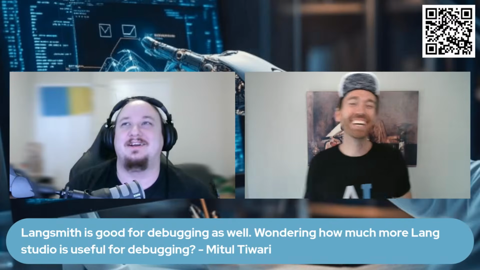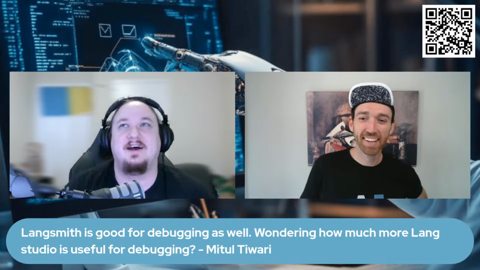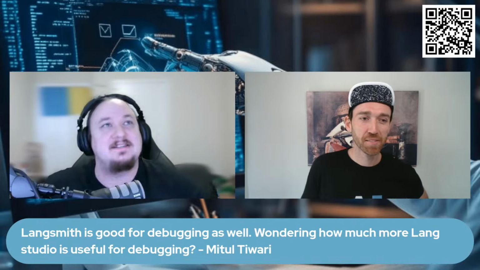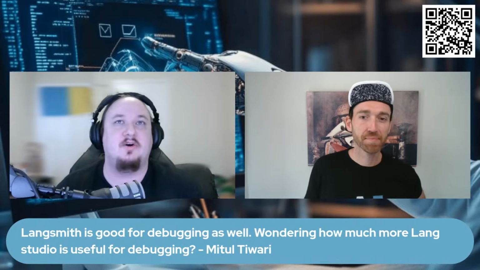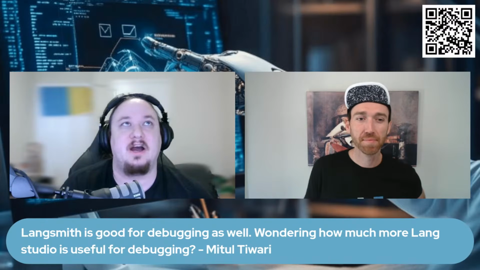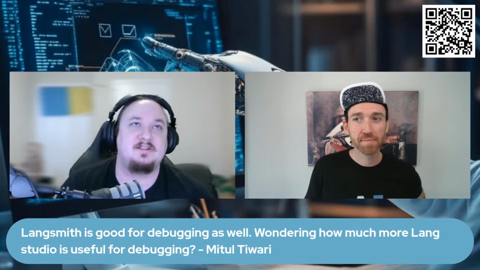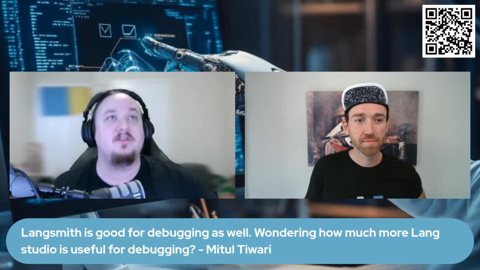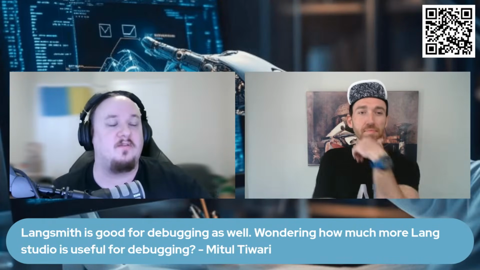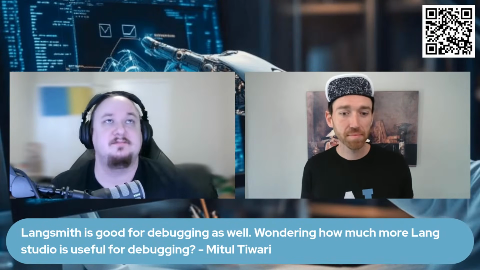So it's a prettier version of LangSmith for agents that lets us interact as it's happening. So for visibility, much better. For live debugging, I would say that the tool is more useful for live debugging these LangGraph applications.